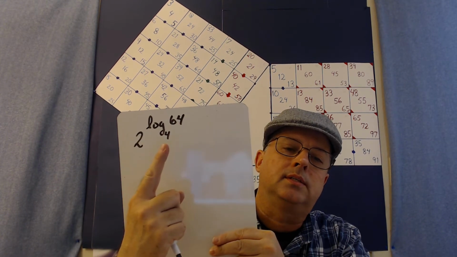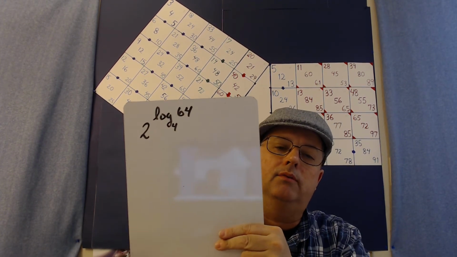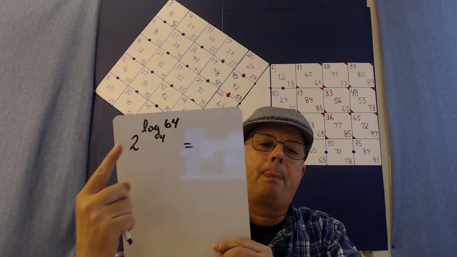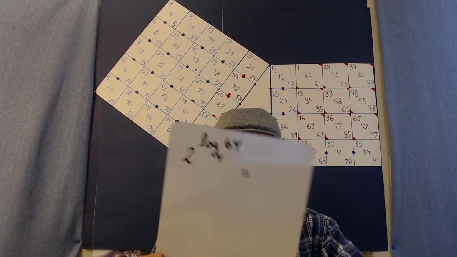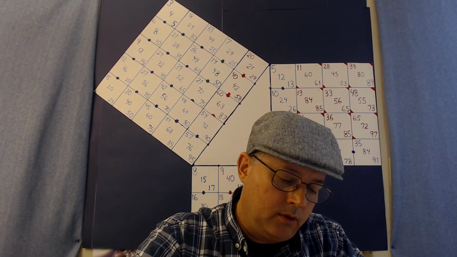So what does that give us? Well, what is the log base 4 of 64? Let's see, 4 to what power is 64? Well, that's the third power, right? And so this is 2 to the third, and that's 8, right?